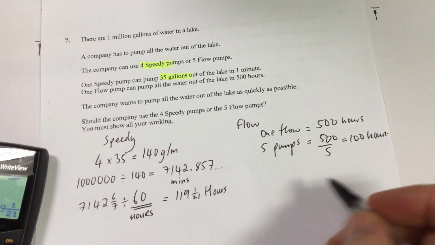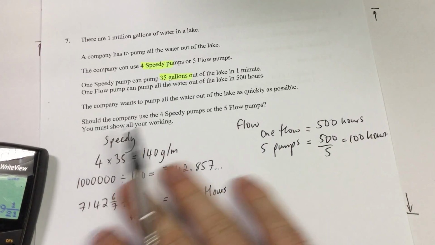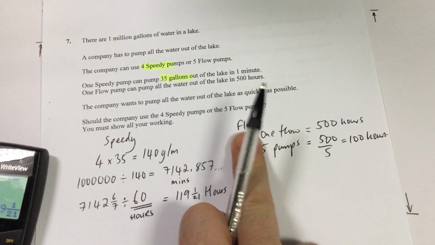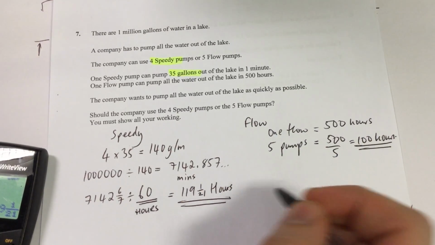It's going to be better for them to use the flow pumps. So we've got to respond. I'll show them all working hours, they're clear. You can see that's there, so that's 100 hours in total. That's 119 hours and a bit in total.